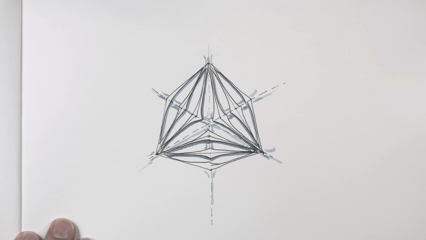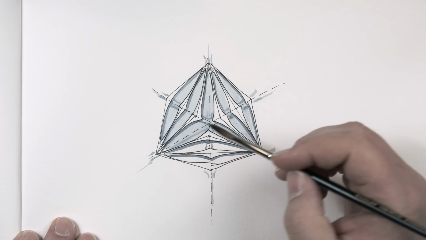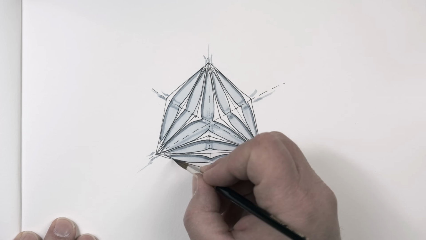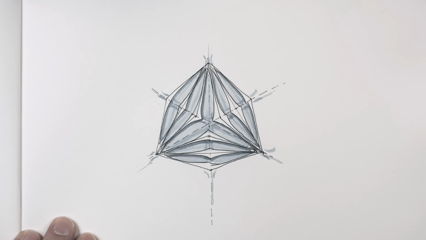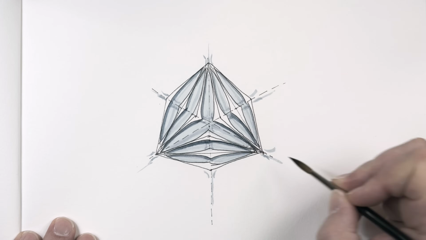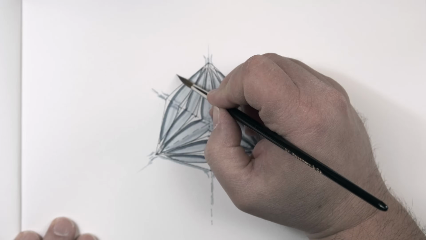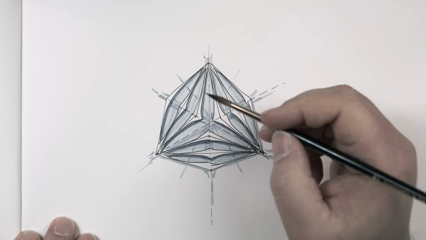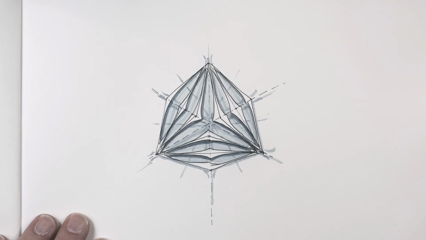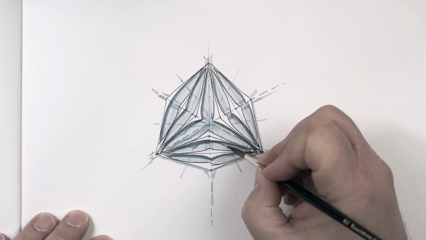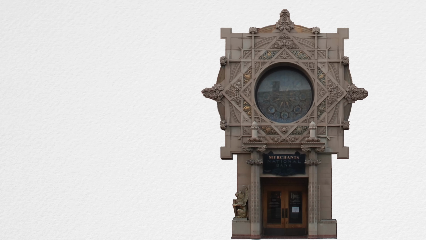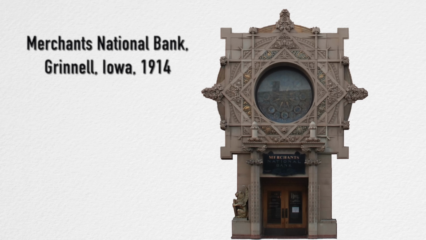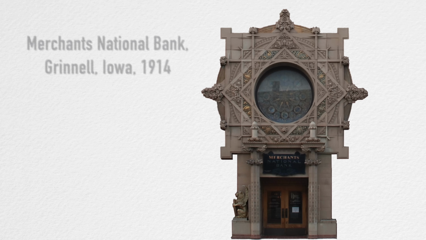What Wright worked out, taking Sullivan's process to the next level, was to take formal geometric subdivision from 2 dimensions in the ground plane to 3 dimensions to create architectural space. This process was used in formal design and Renaissance architecture, but Wright's use of it was unique and based more on Sullivan's art style. Here we see one of Sullivan's designs on the Merchant National Bank in Grinnell, Iowa, from 1914.